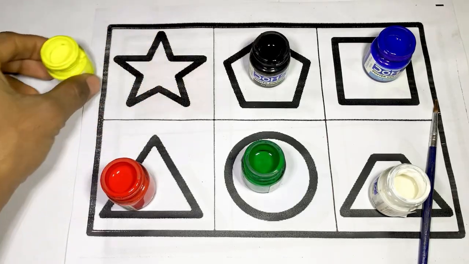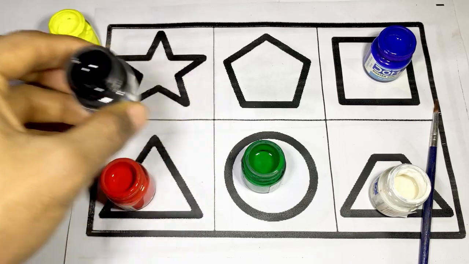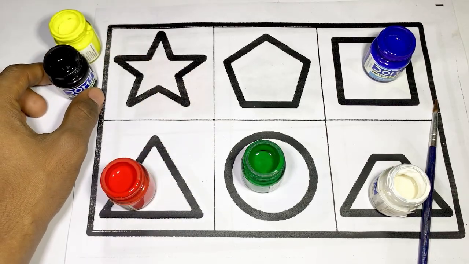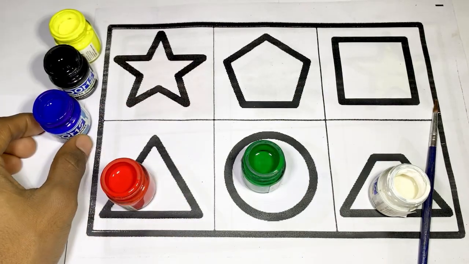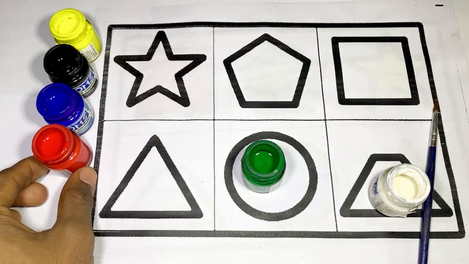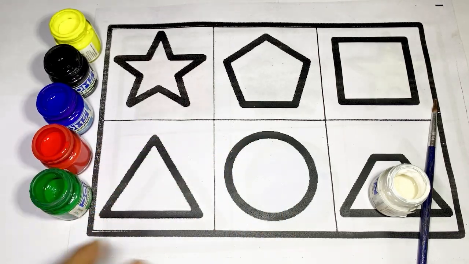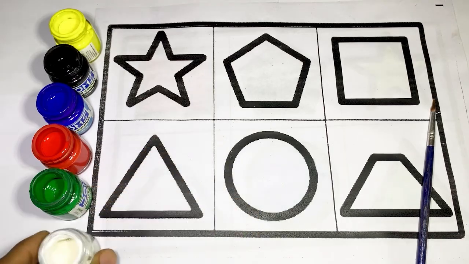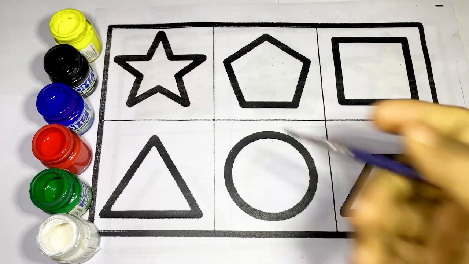Yellow color, black color, blue color, red color, green color, white color. Kids now coloring 2D shapes.